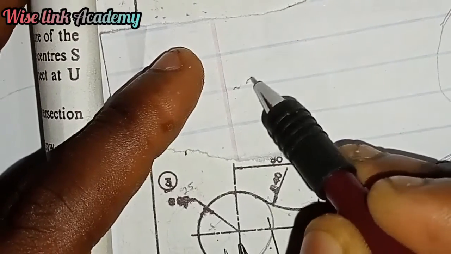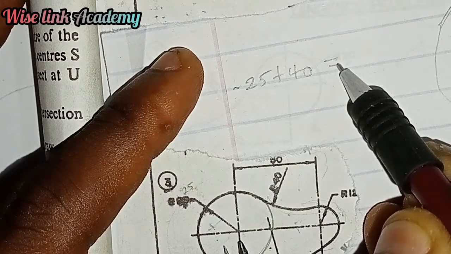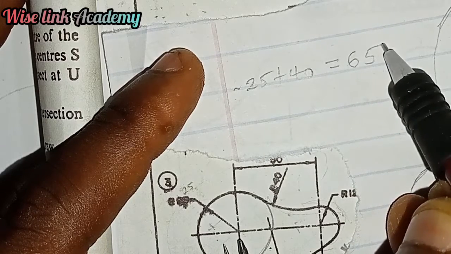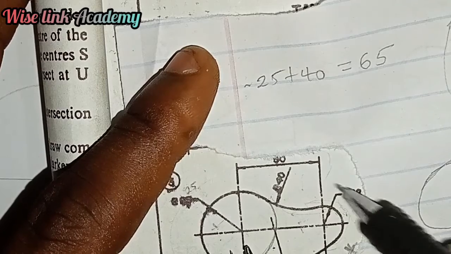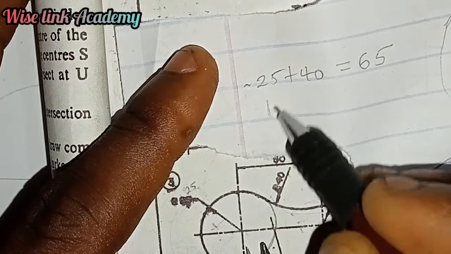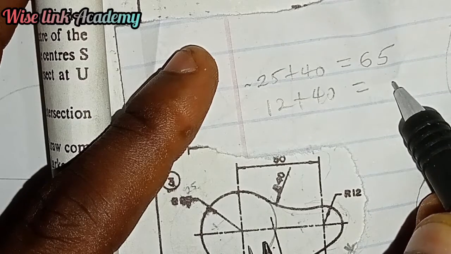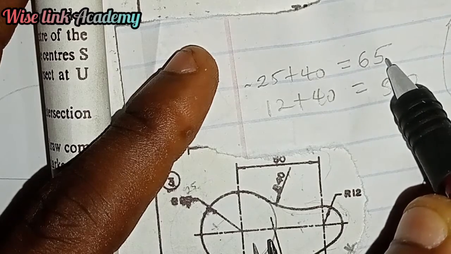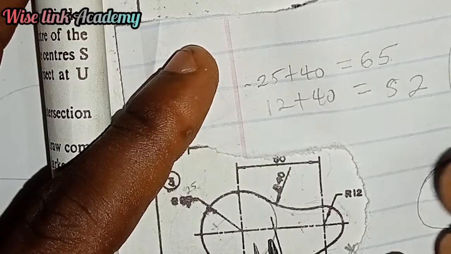So that will be 25 plus 40, which gives us 65. Then you take this radius 12 plus 40 again, and we'll be having 52, isn't it? So you measure 65, put the pin of your compass here, and strike an arc. Let's do it and see.